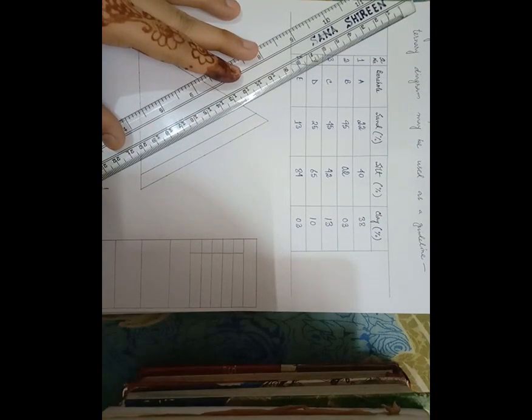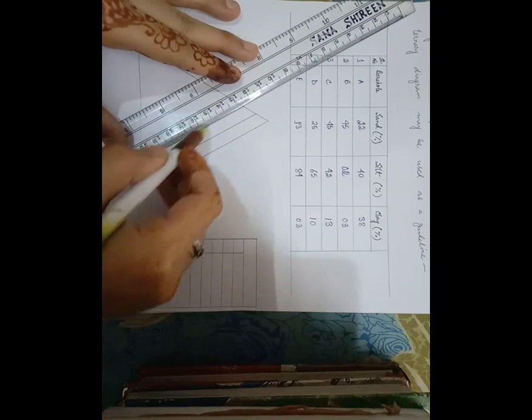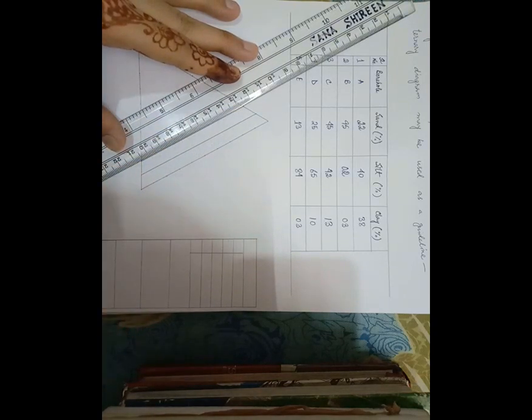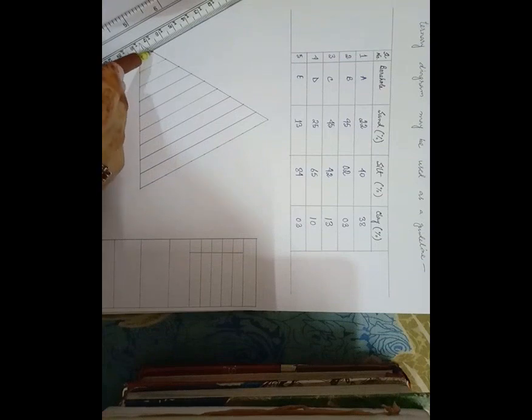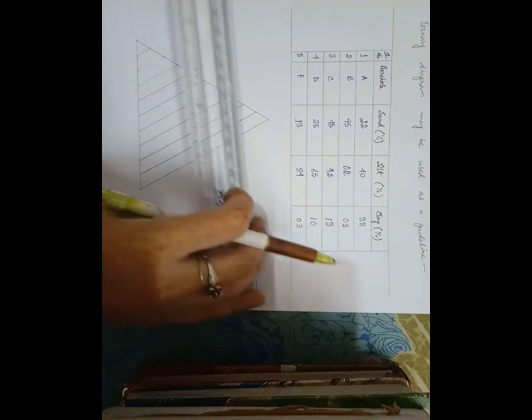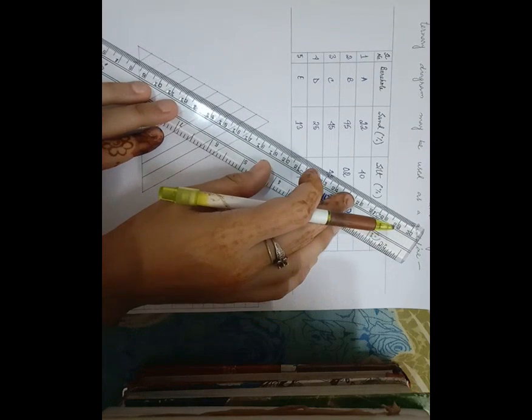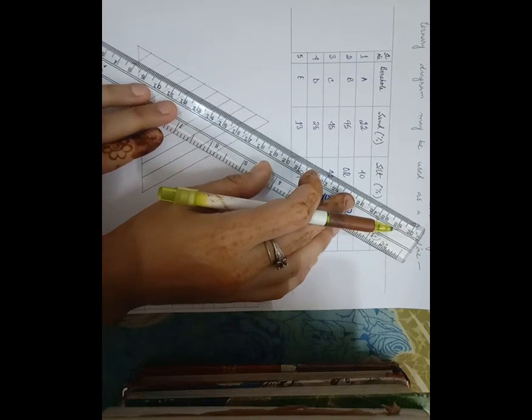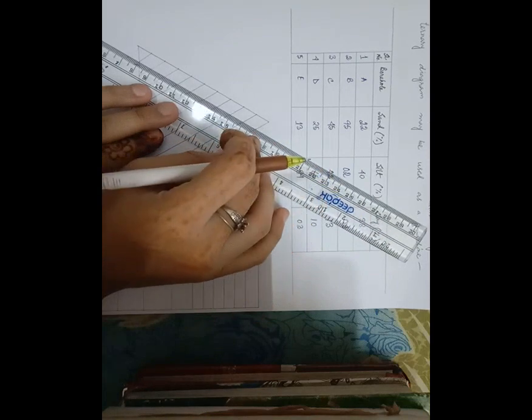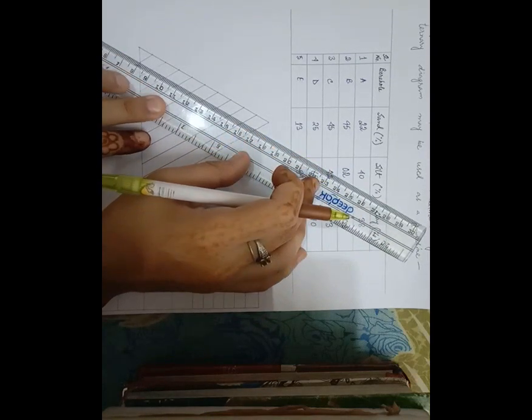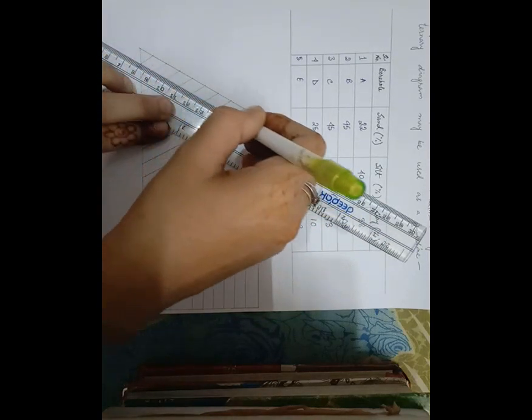First you draw like this. After that I join the point of the right side and the bottom points.